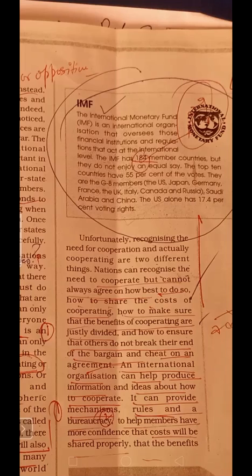The international organization also, number one. Number two, how it helps other countries to cooperate with each other. What are the benefits of cooperation? You have to add, in which UNO is there, International Monetary Fund is there. Why international organization? What is the role of international organization? So like this you have to discuss it.